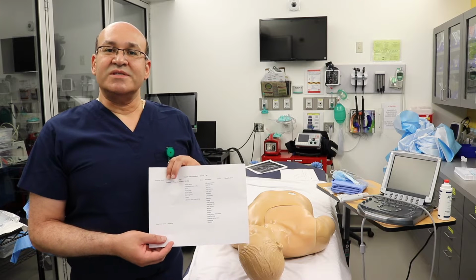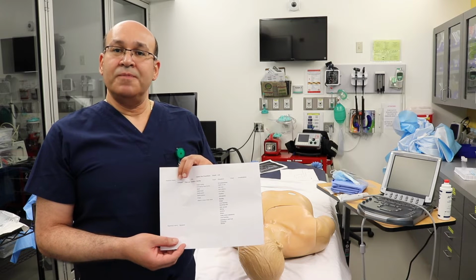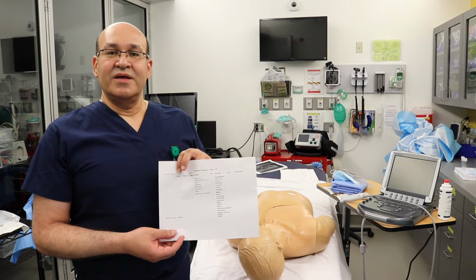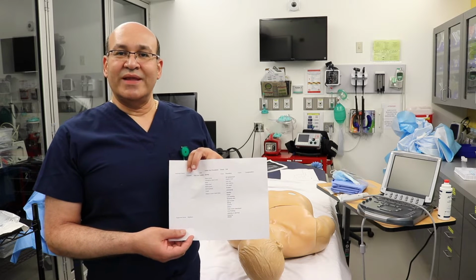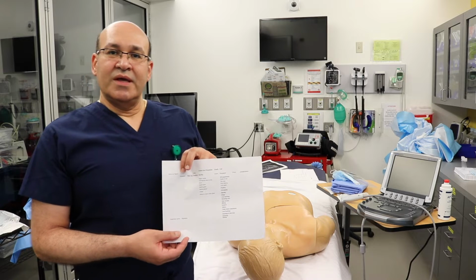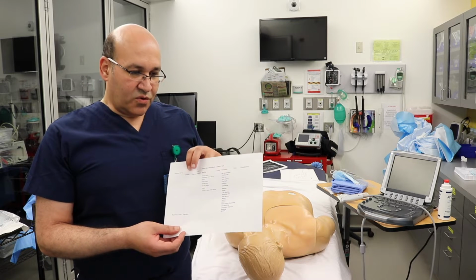Unless it is an emergent procedure and you need to do it, the patient cannot give a consent, and family are not available. In this condition, you have to do the procedure, document that you couldn't get a consent as the procedure was emergent, and we will go forward.